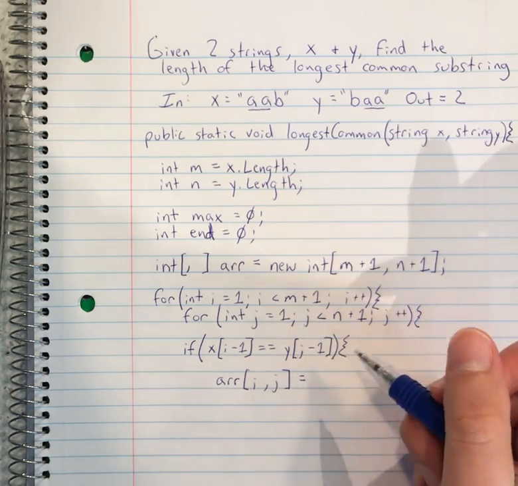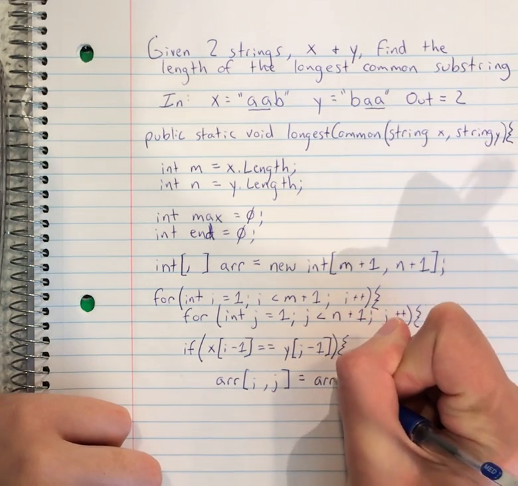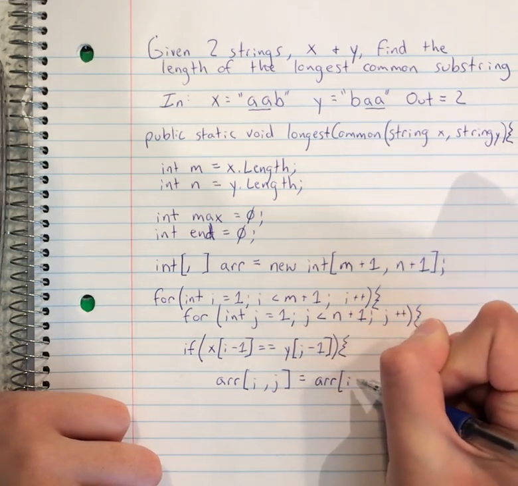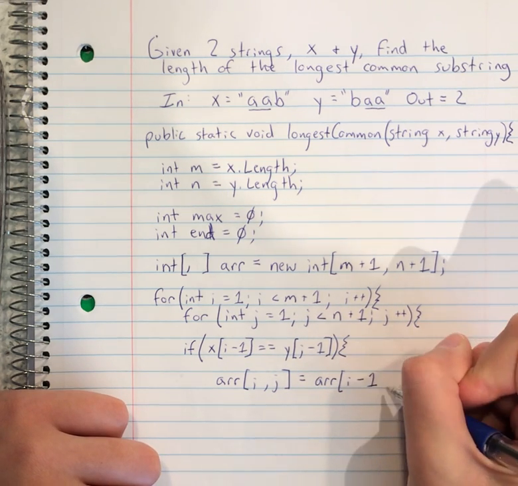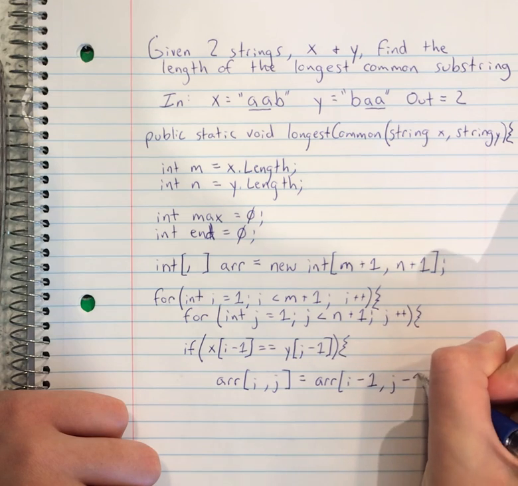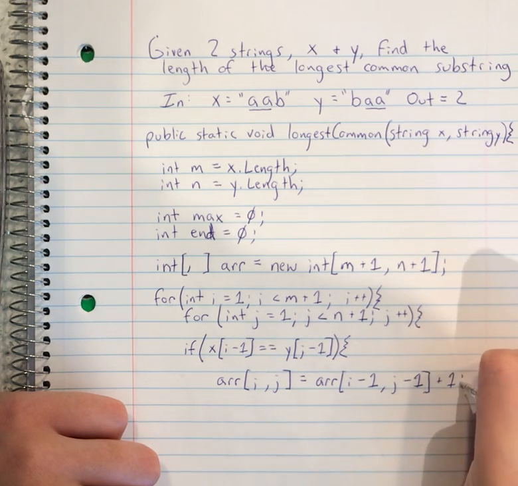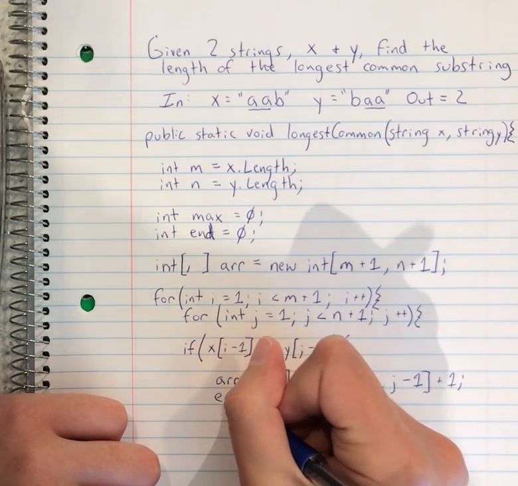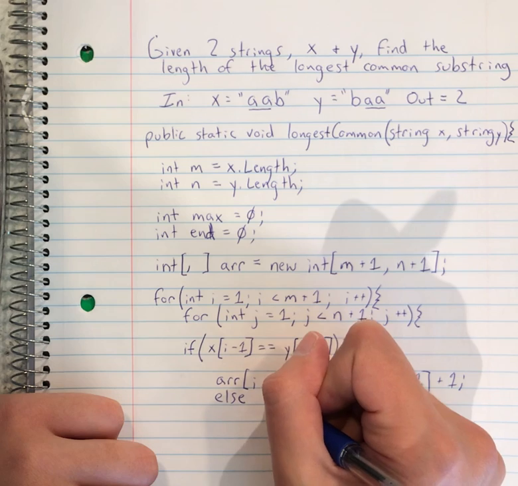And so I'll show visually how that's going to work in a second. I'm a visual learner, so things make more sense visually to me. Else, we'll update that element as 0.